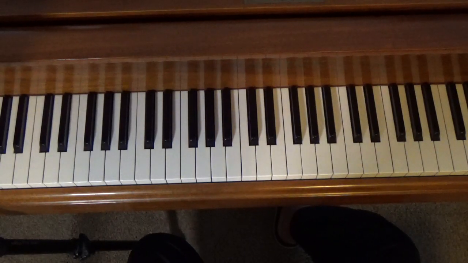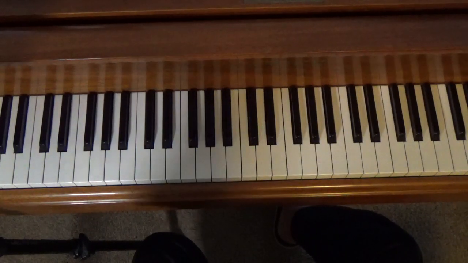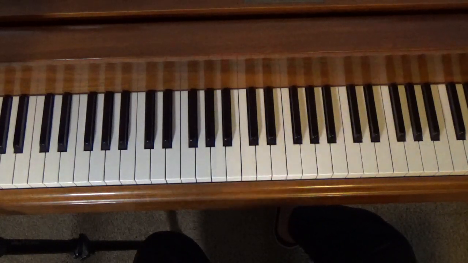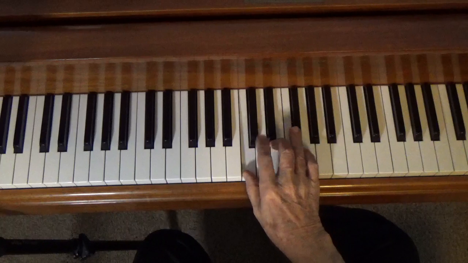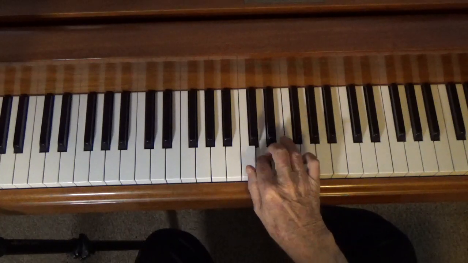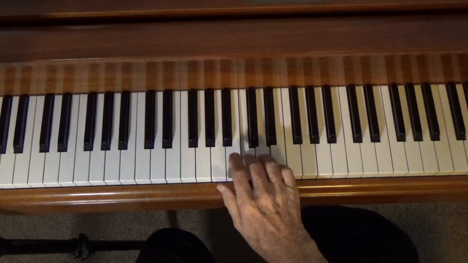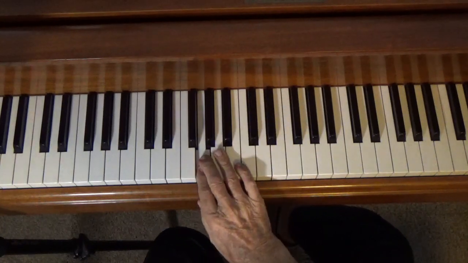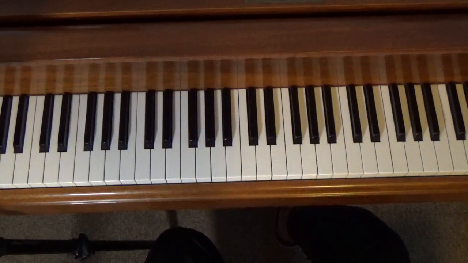So if you practice this, let's say in 4-bar sections, then you try transposing it. All right, let's say key of G major. So you end on G, which is the root.